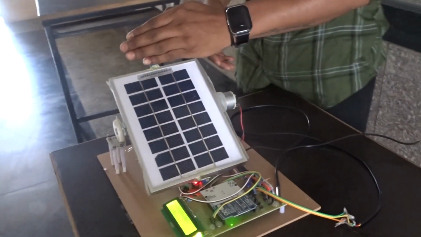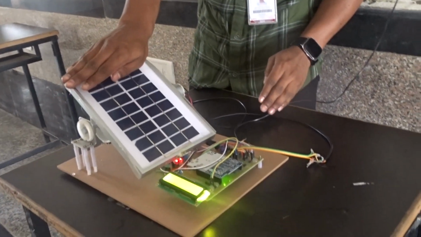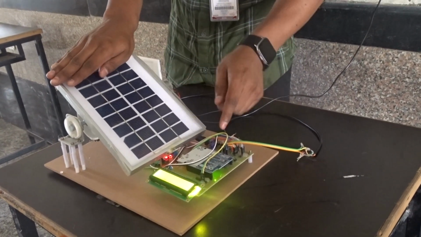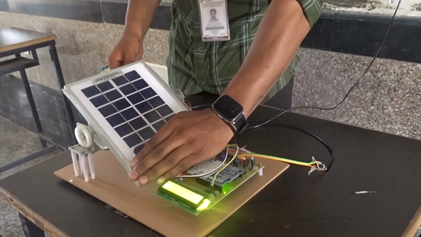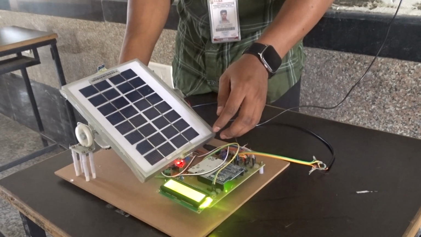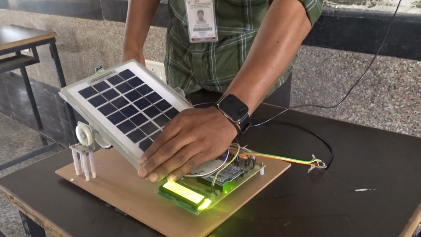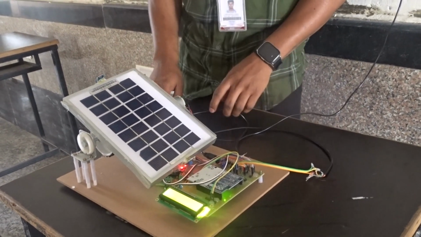So if a shadow occurs on this side, the panel moves upward, in the opposite direction of the shadow. So if the shadow occurs on this side, this panel moves on this side. That's it. Thank you.